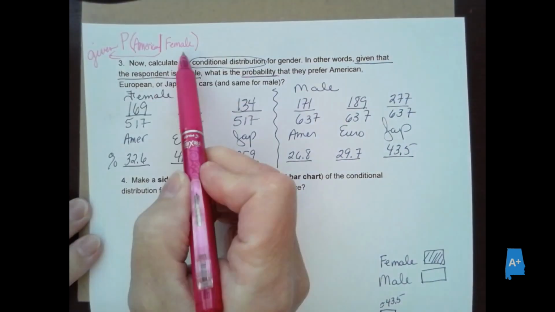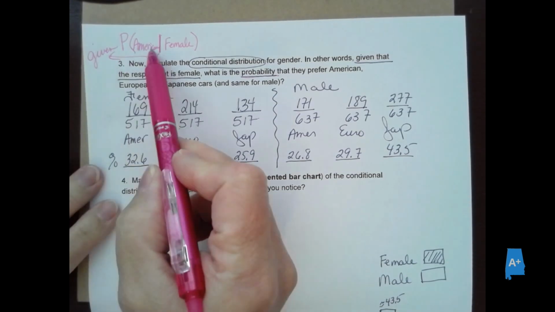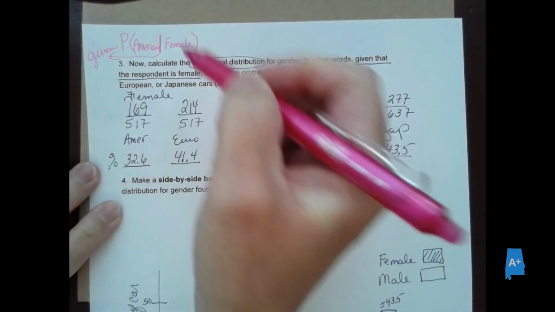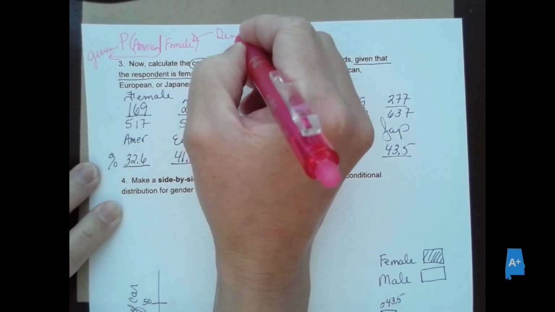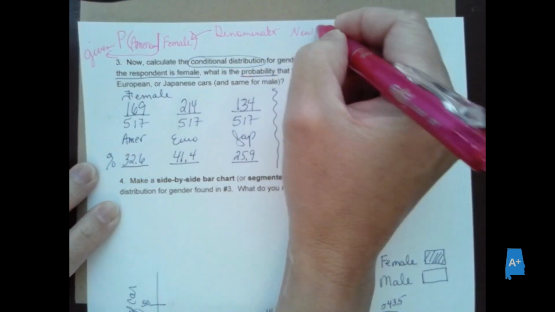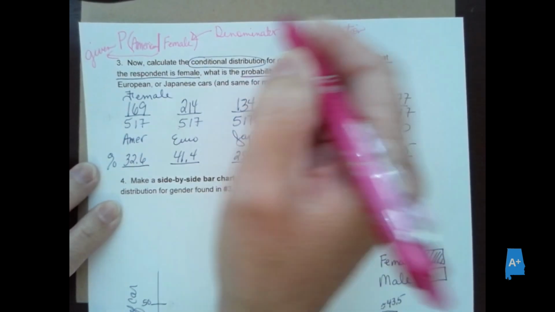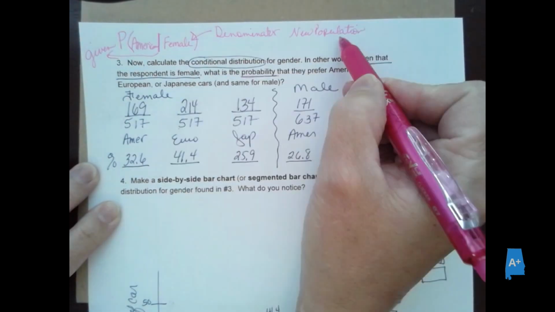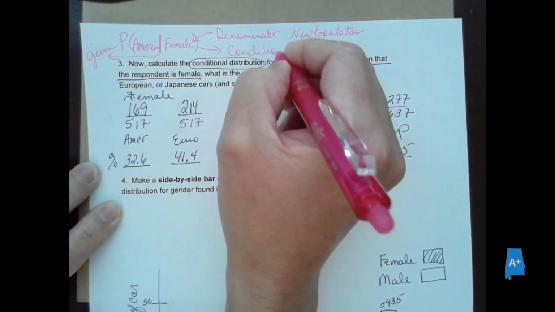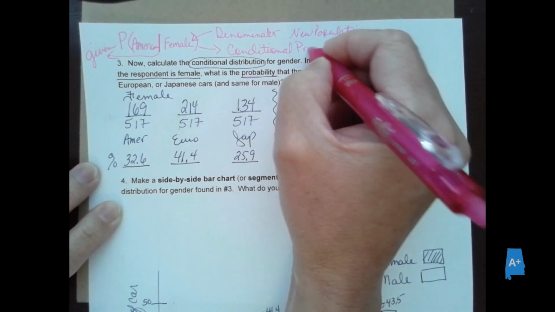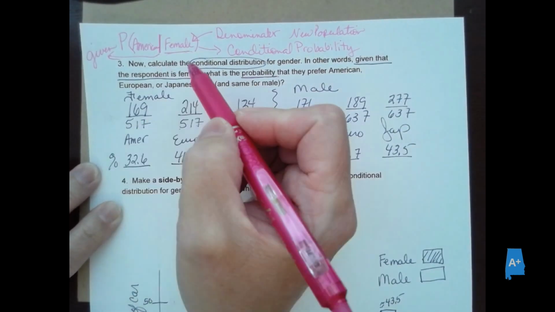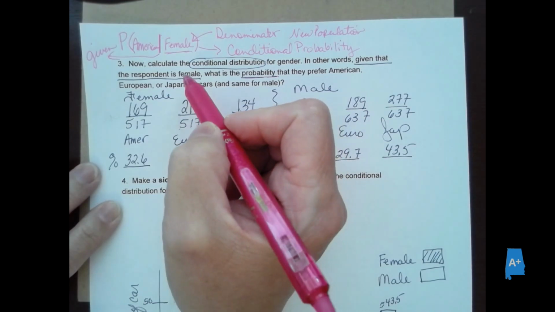When you read this probability, you say, what's the probability that they liked American cars given that it was a female person? And this tells you what the denominator is. It gives you a new population, right? You can only look at the females, not the whole population. That's why this is called a conditional probability or a conditional distribution, because we said you can only look at the females. You can't look at everybody. You can't look at the 1,154 people.